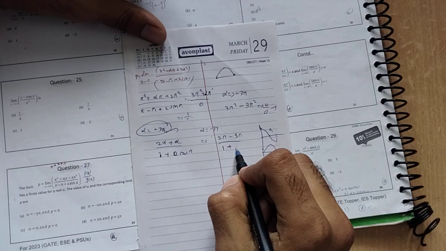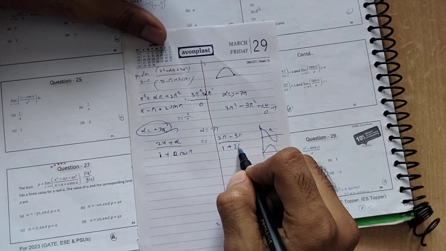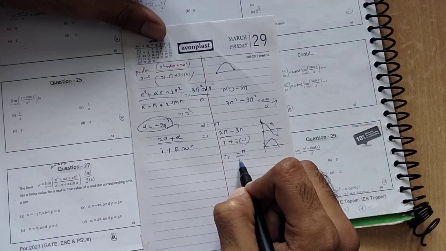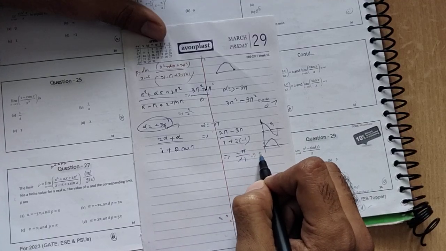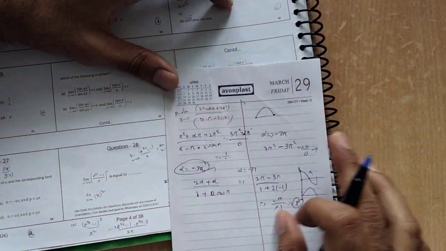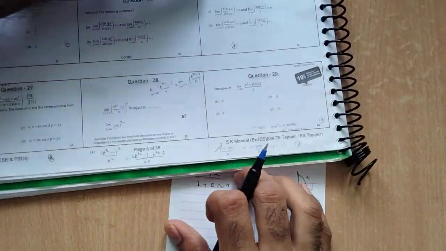So it will be minus pi divided by minus 1. The answer is here. Good question, just basic sense. We can go for the next one.